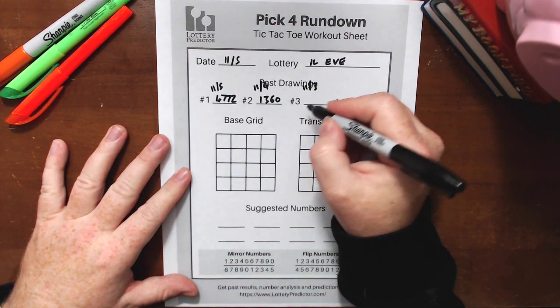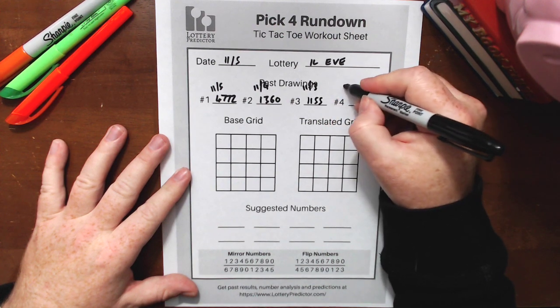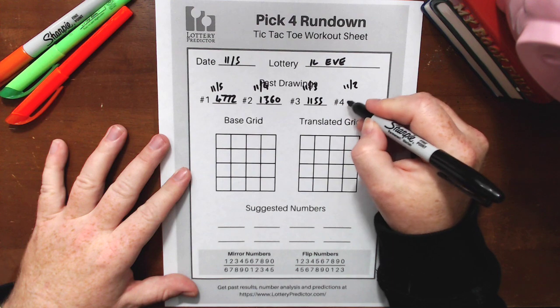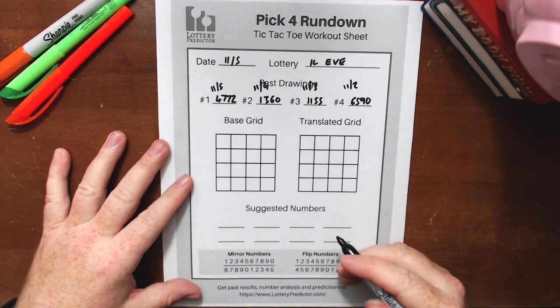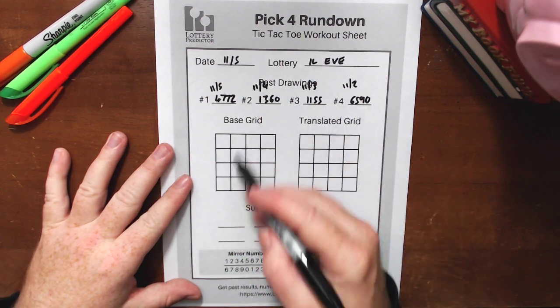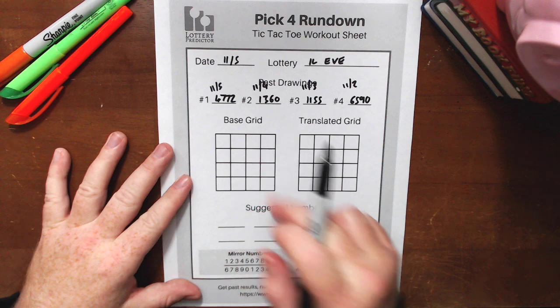11/3 next up, we had a 1155. I like that number. And finally 11/2 was a 6590. So we're going to go ahead and fill in our base grid again in the same way we did. We're going to split it off into 4 separate sections, 1 in each corner.